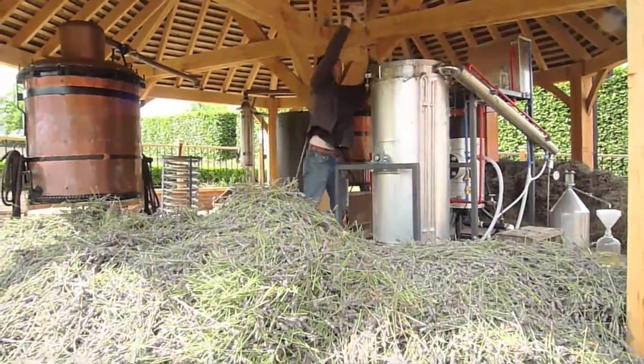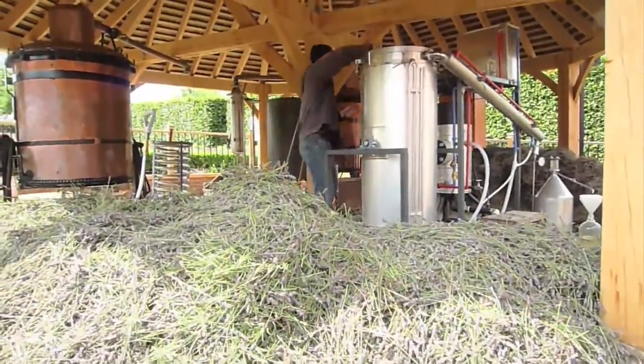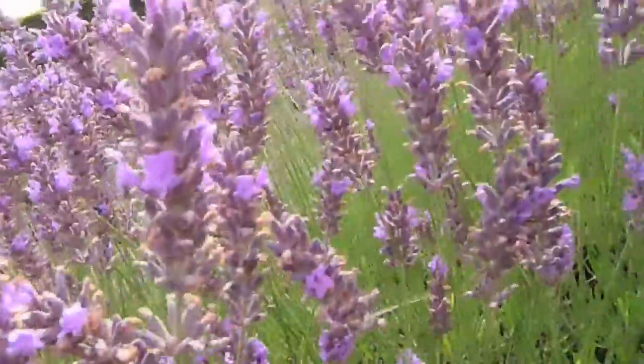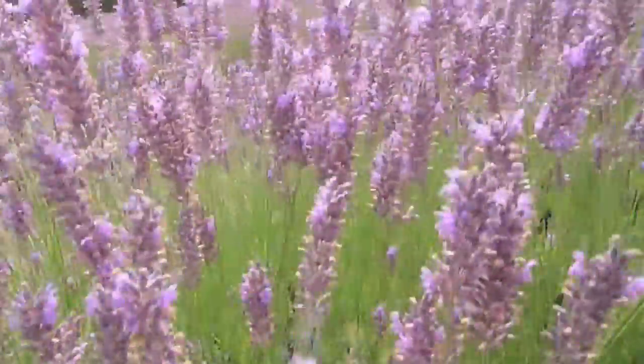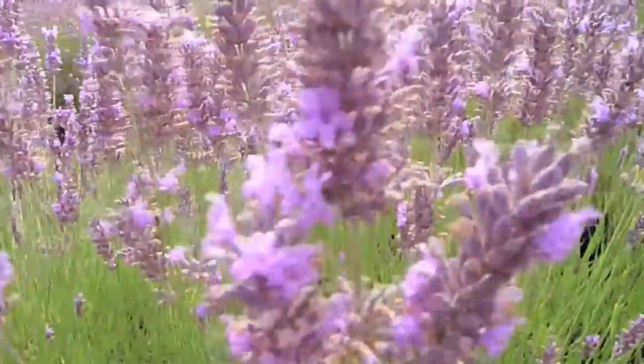We take the lavender flowers and the leaves and we put them in a huge distillation unit. Steam is then forced into the chamber, and as the steam passes through the plant material, it ruptures the tiny secretory sacs that hold the essential oils and frees the oils into the steam. The steam is then cooled and the steam evaporates and the oil and water separate.